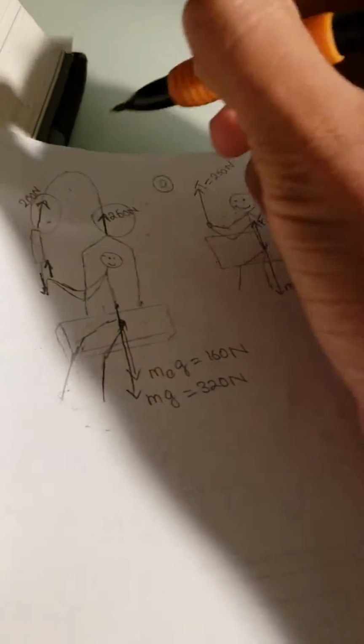So there are two ways we can approach this problem now. One, like I mentioned here, we can just consider this entire thing as a system. So let's say this is just one object, and on this new box, there's a force of 500 newtons upwards and 480 newtons downwards.